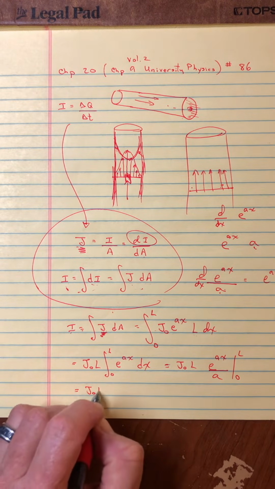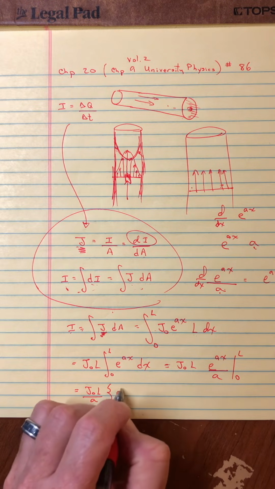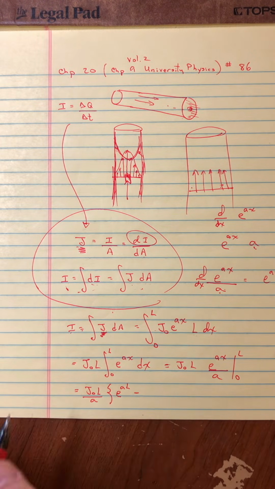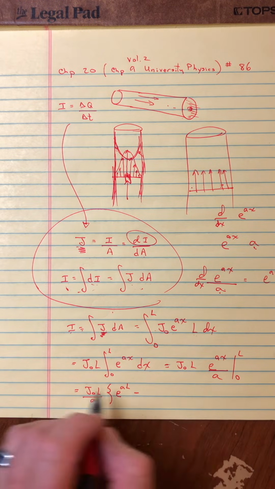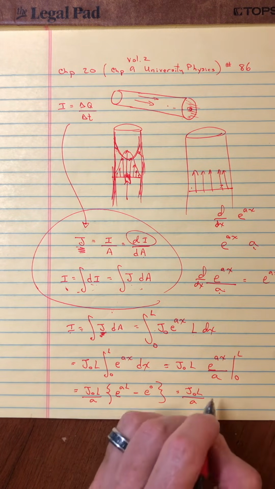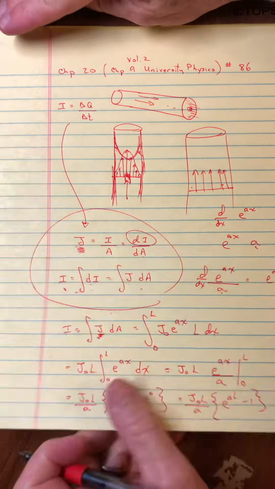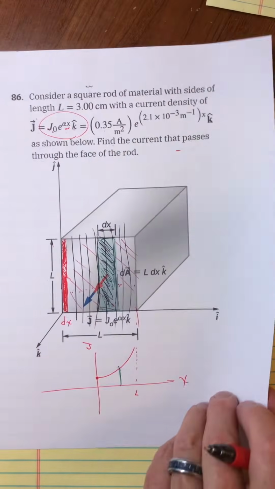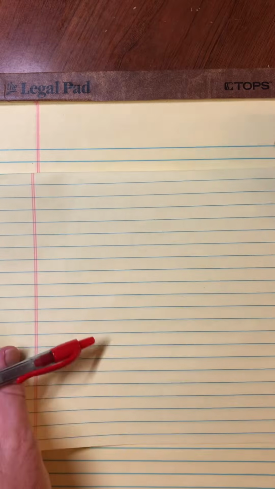All right, so we've got J naught L. Maybe I'll put the A here. And then we've got our e to the AL minus, okay, already factored out the a. Then we have e to the 0, which is 1. So J naught L over a, e to the AL minus 1. And I was hoping to squeeze it on one page, but here I got a yellow page with very little writing on it, so I'll use that.